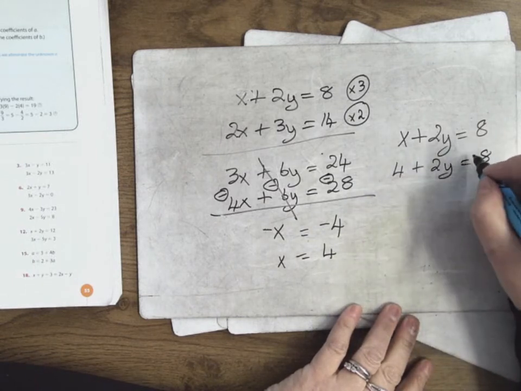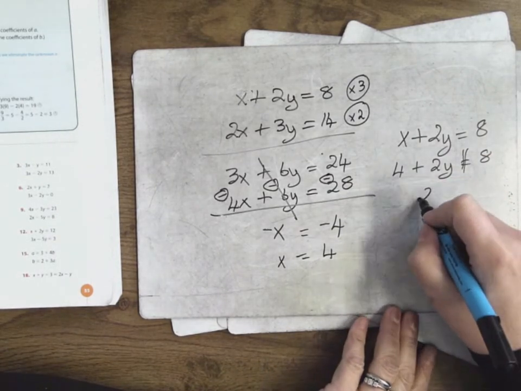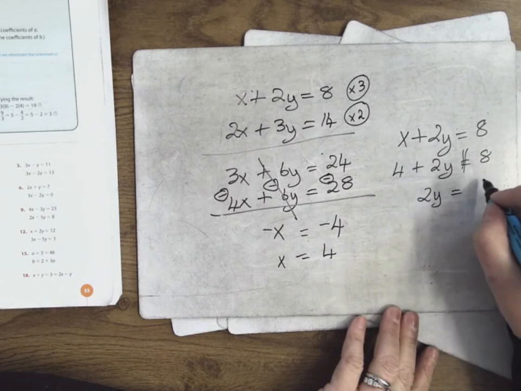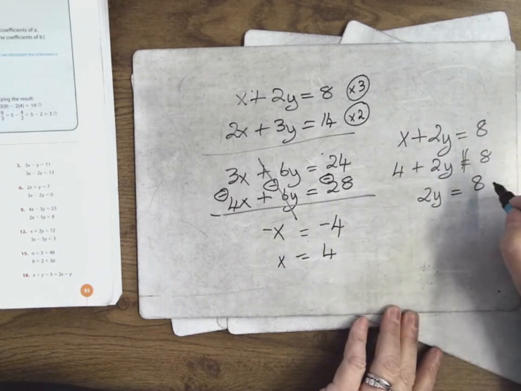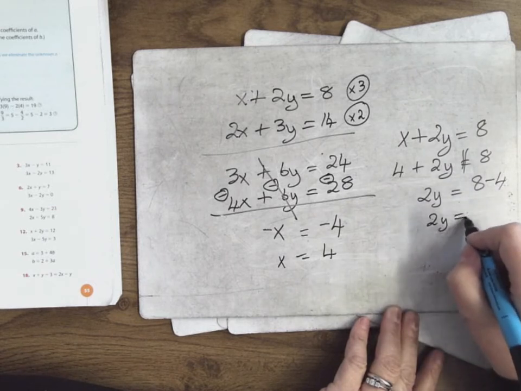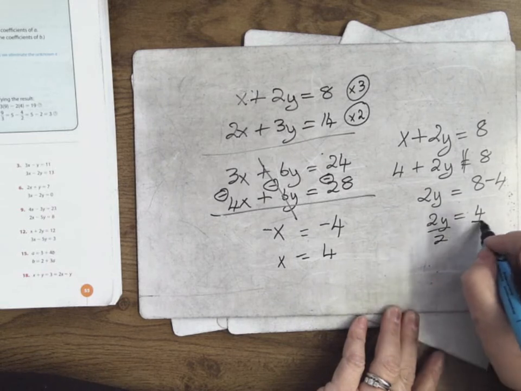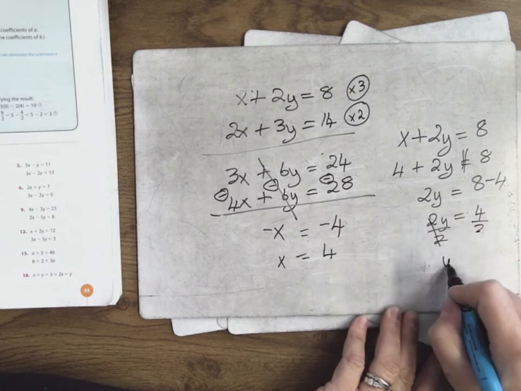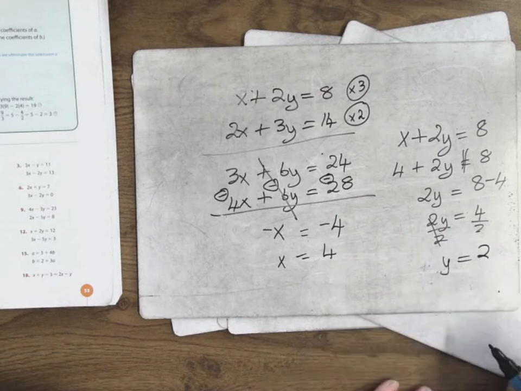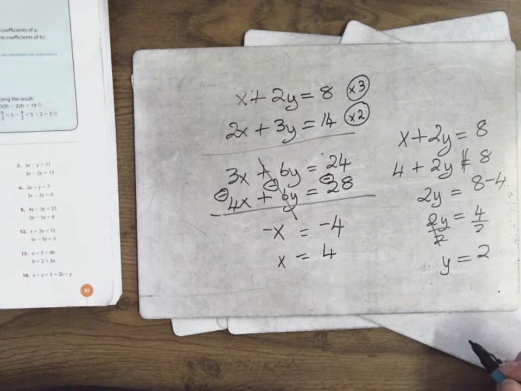This is a case of build my wall. Y is on one side, numbers on the other. 4 is moving. 2y stays put. 8 is staying put. The 4 comes over the wall and becomes a minus 4. So you get 2y is equal to 4, and then I divide by 2. So you end up with y is equal to 2. You divide by 2 because it's 2y. You divide by whatever is stuck to the y. And that's your answer. Be able to do one of them for me?